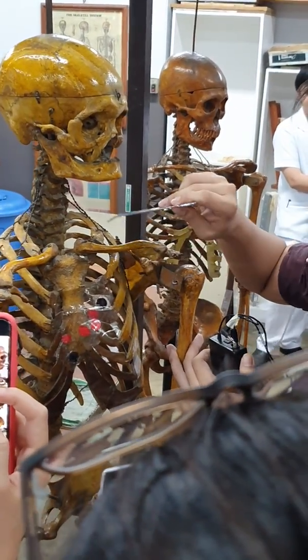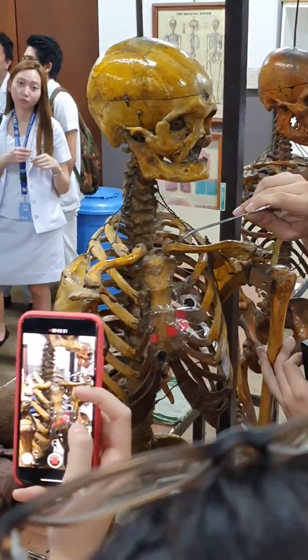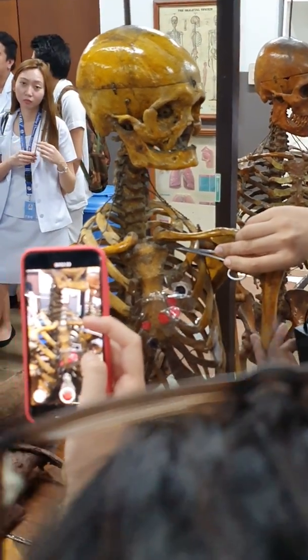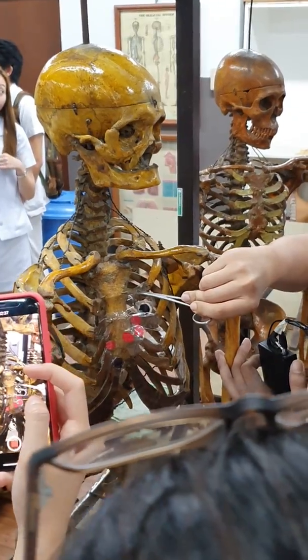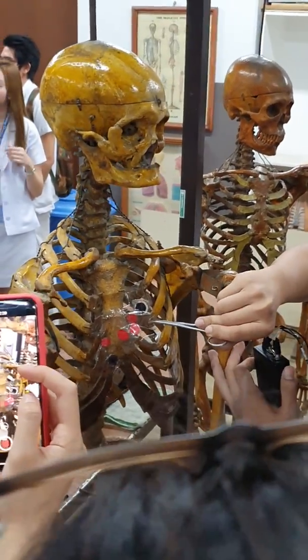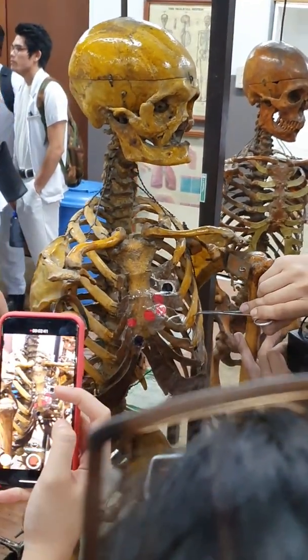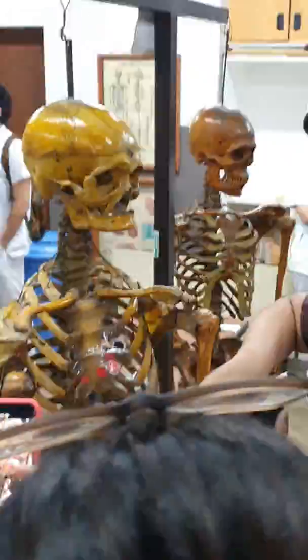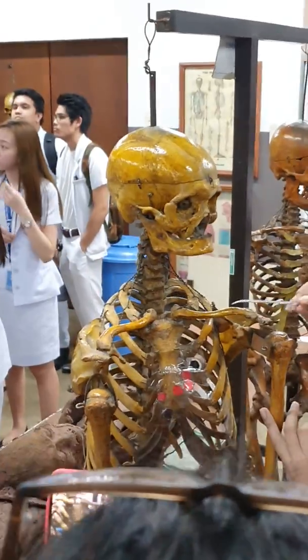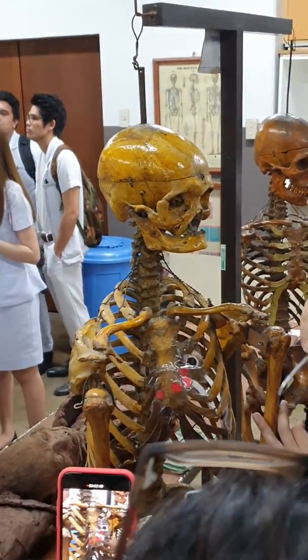This is your first rib, this is your first costal cartilage. This is your second rib, second costal cartilage. Third rib, third costal cartilage. Fourth rib, fourth costal cartilage, and so on. So you remember your anatomy from before.